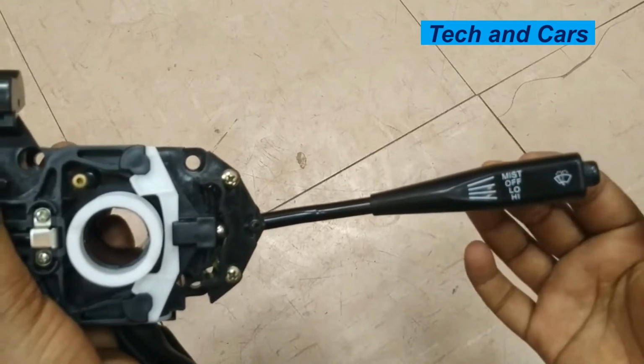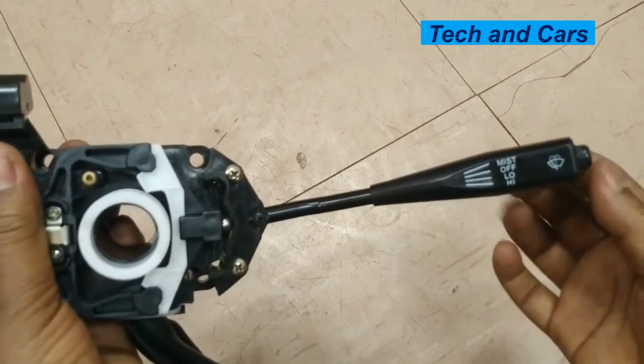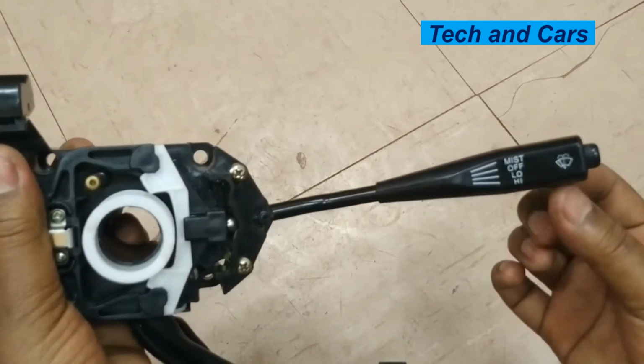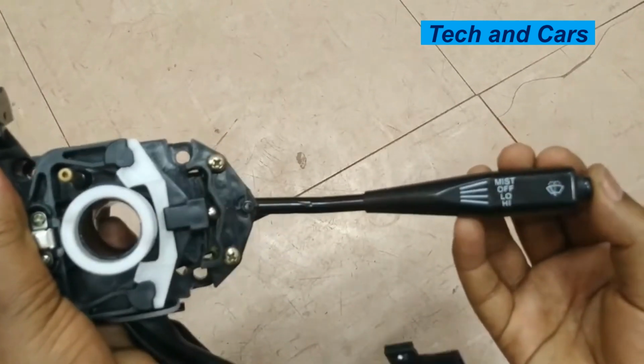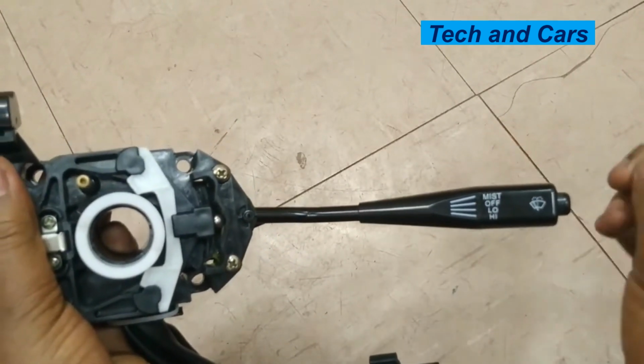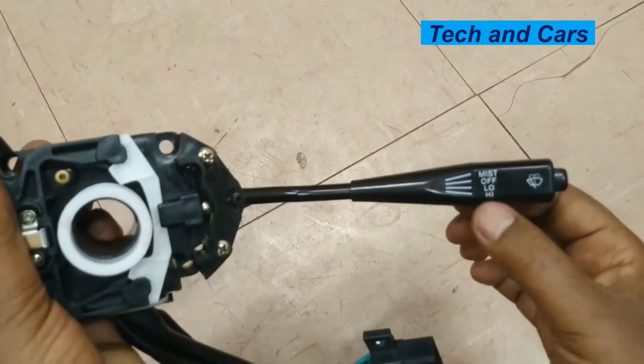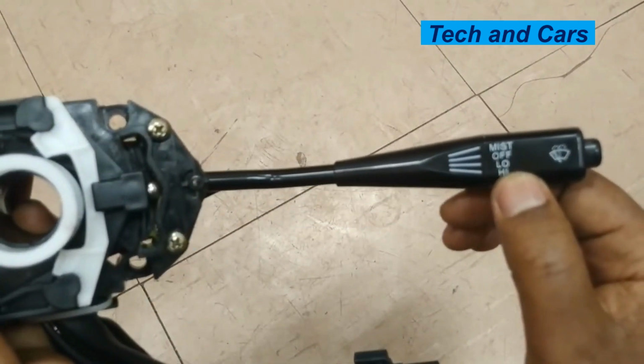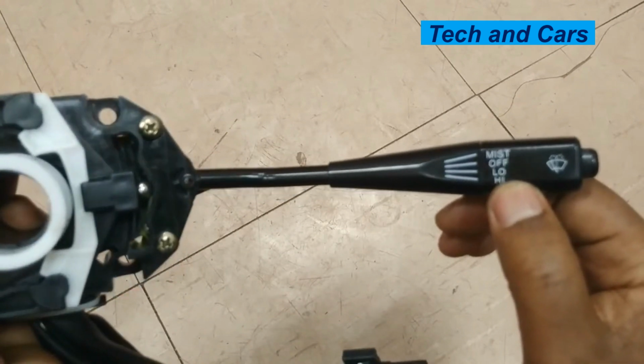The wiper motor switch has 4 positions. For example, now it is on the off position. If I pull it one step down, the wipers start wiping the screen, but they are doing it at low speed. See, there is a low on it. It starts working at low speed.